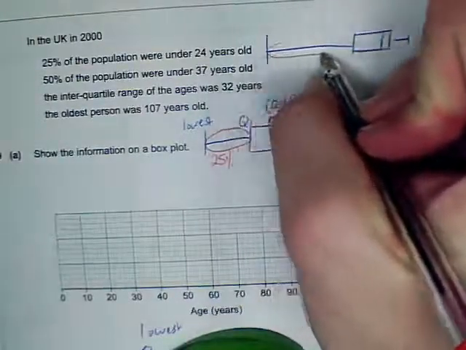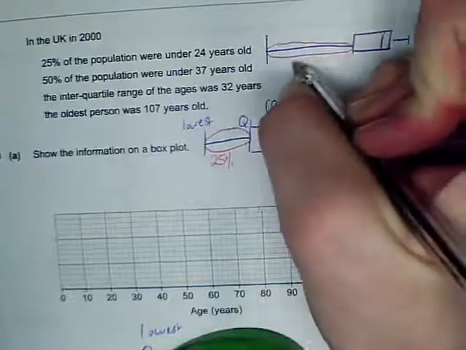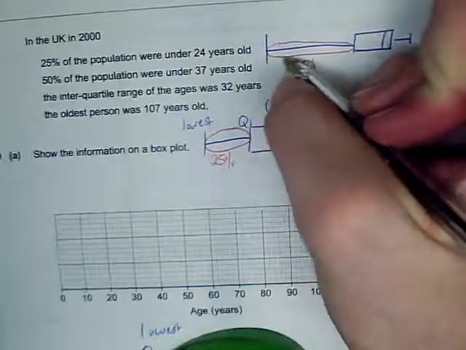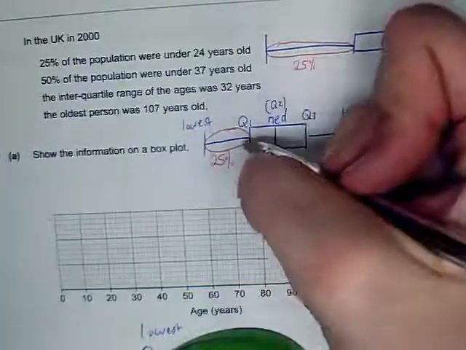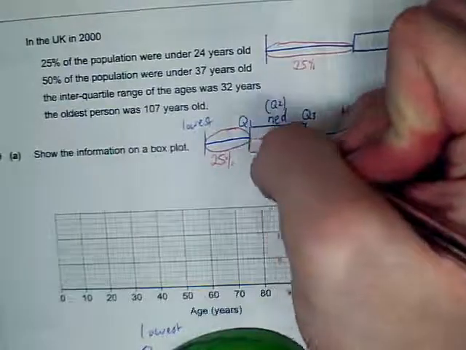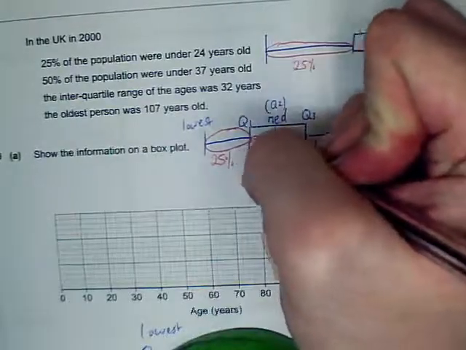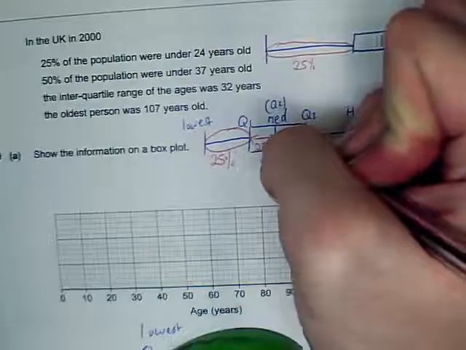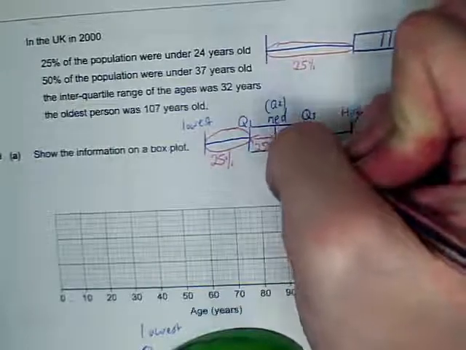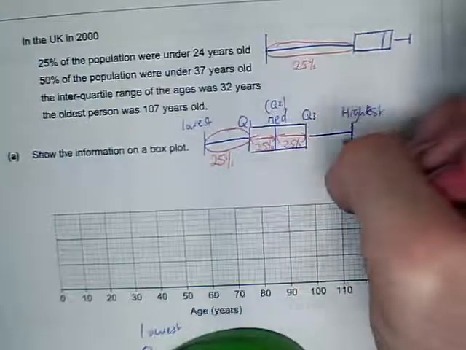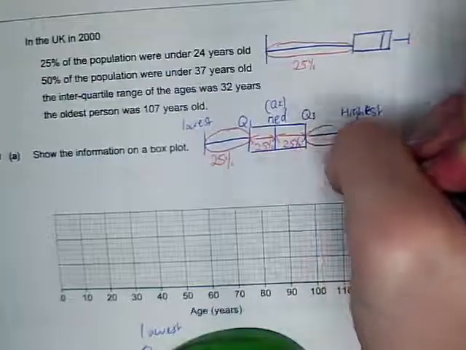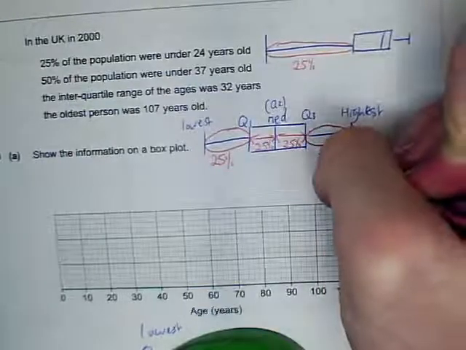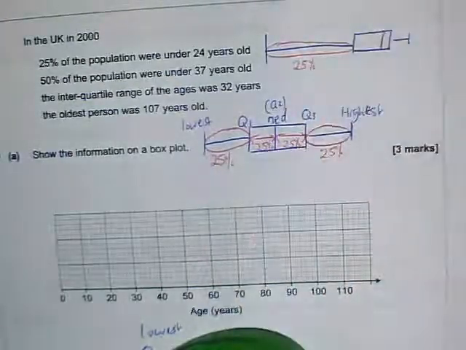So this section here is also worth 25%. So it just means that the data is much more spread out in this example than this one. The next section, which is this bit here, is also worth 25%. The next section is also worth 25%. And the next section is also worth 25%, making 100% of the data.